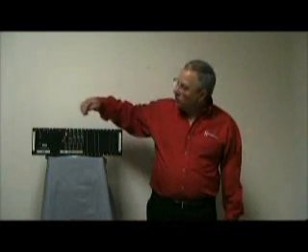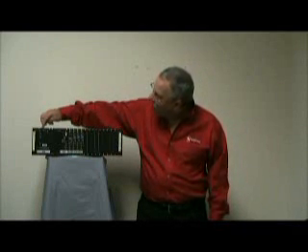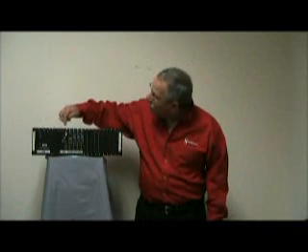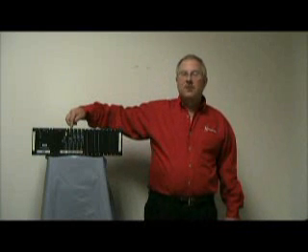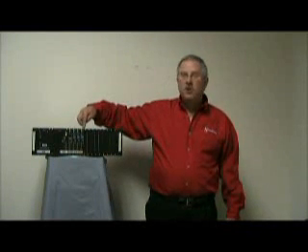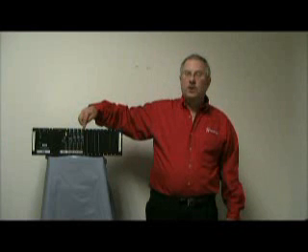Ballpark pricing, the chassis and common modules being the power supply, the console interface module, and the central processing module. That's about $5,000. The plug-in modules to talk to each site or each receiver are about $900 each.